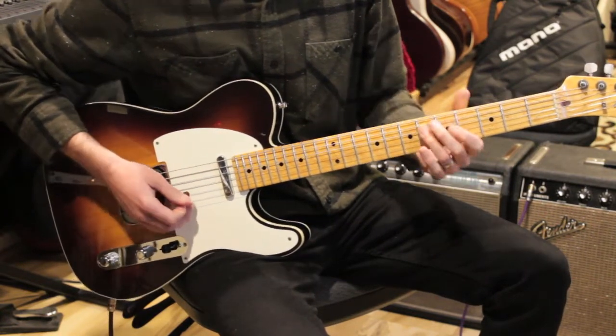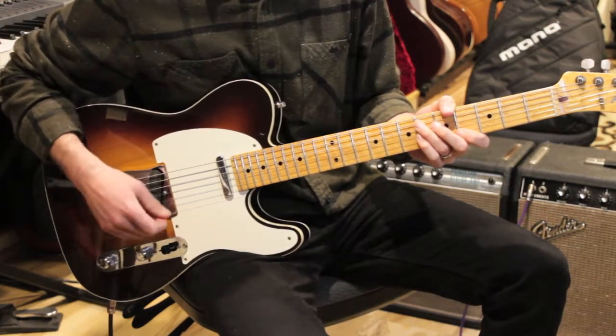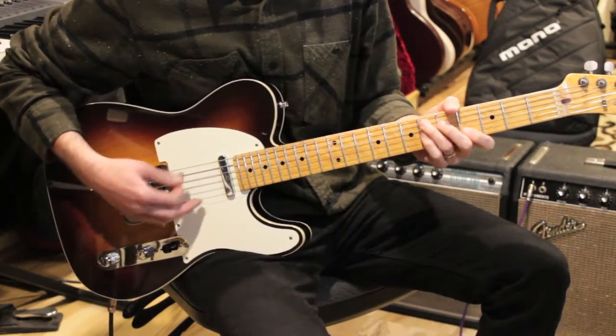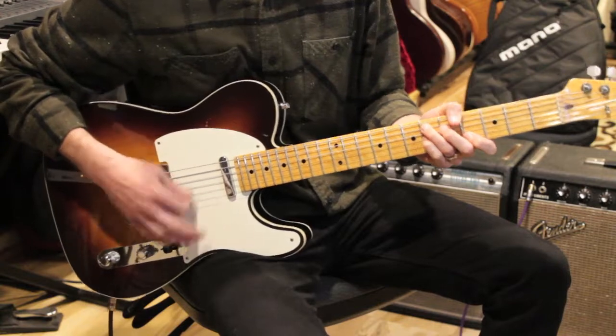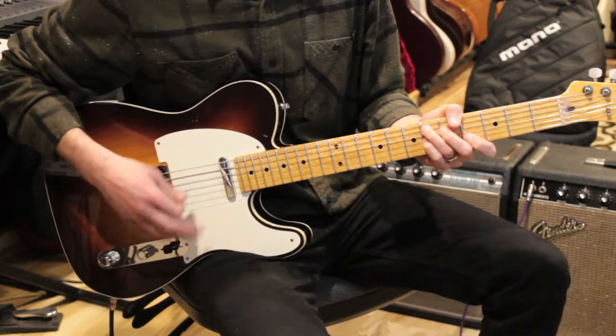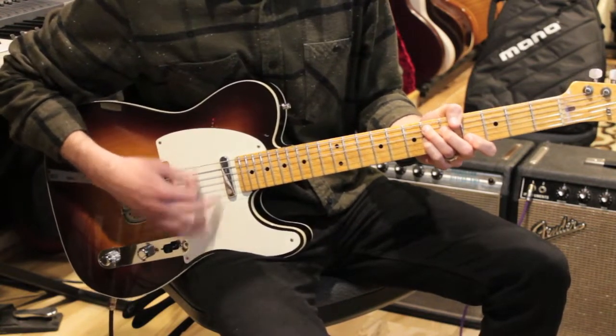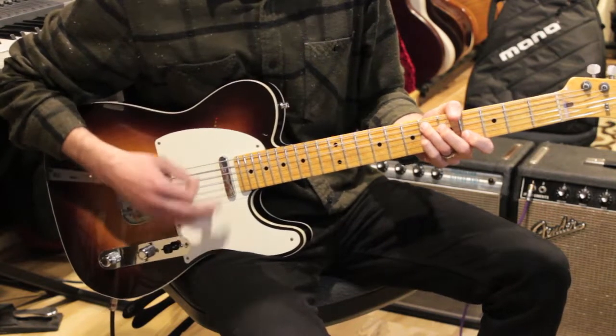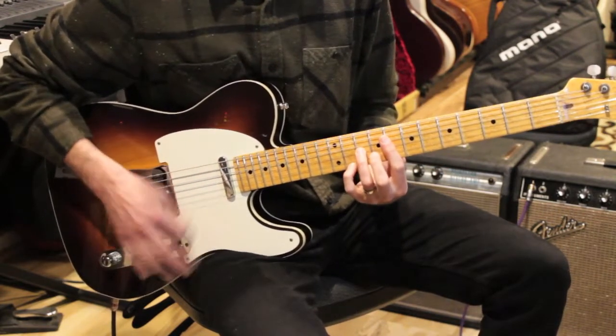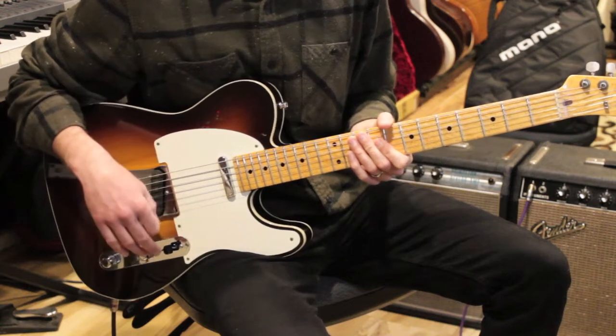Then D flat. 2, 3, 4, and then we have 4 bars of E flat 7, which is exactly how we started the intro. 1, 2, 3, and back. Back to the main groove.